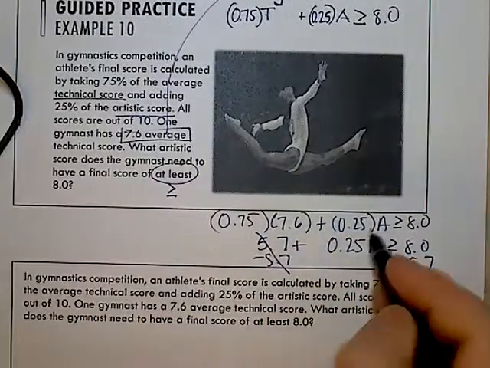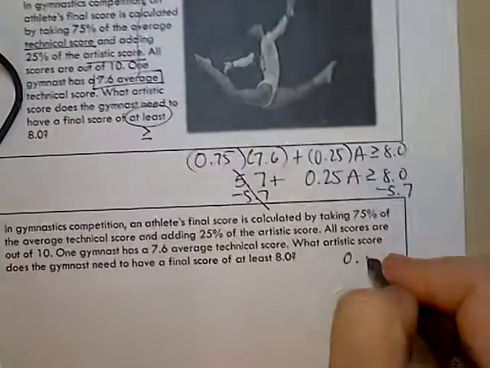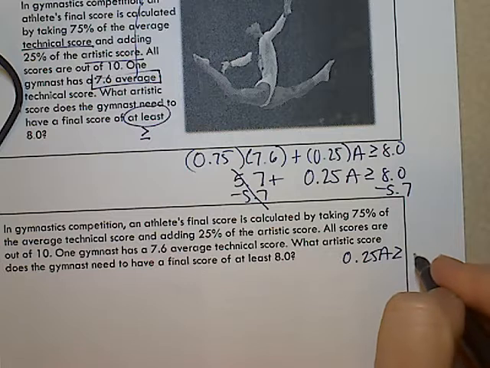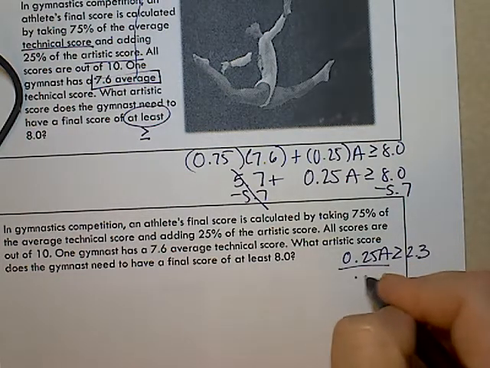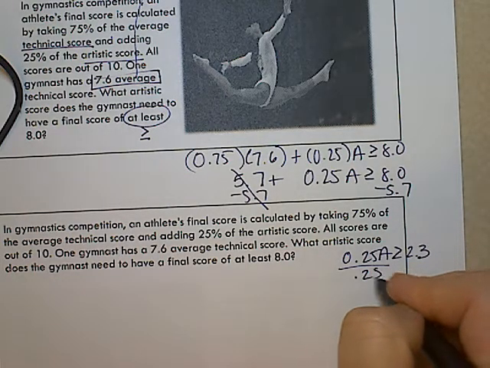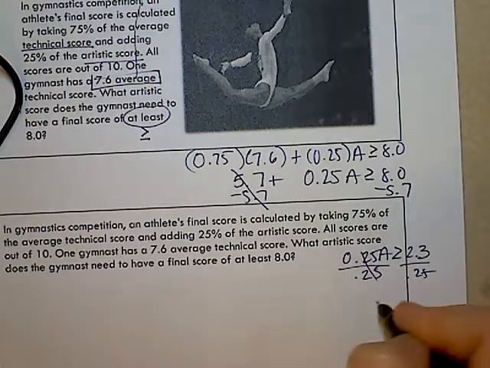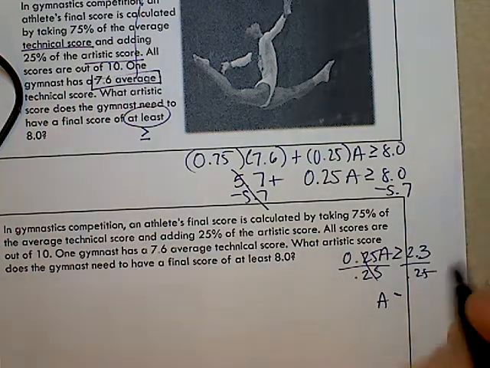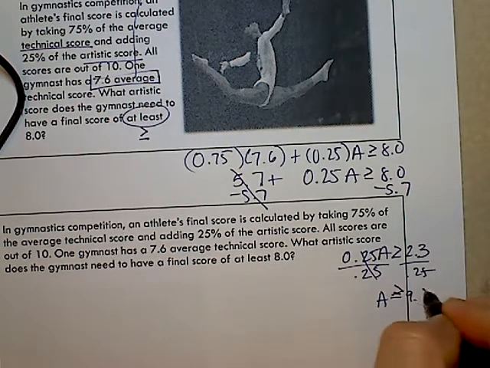Sorry for the mess here. So I have 0.25A is greater than or equal to 2.3. And then I'm going to divide by 0.25 to isolate the A. And I get an answer that A needs to be greater than or equal to 9.2.